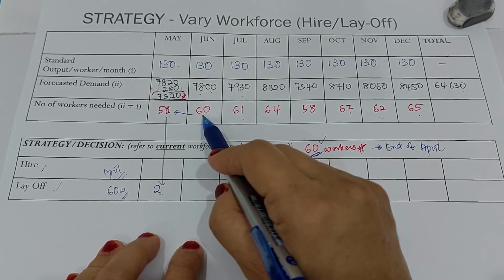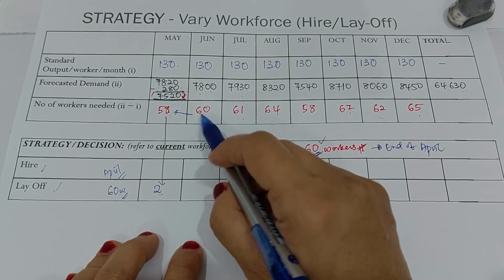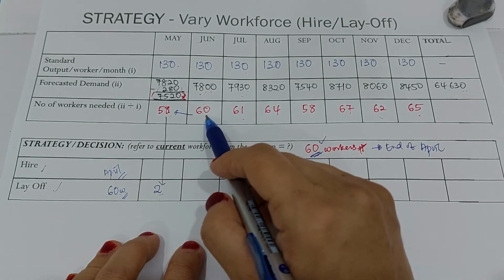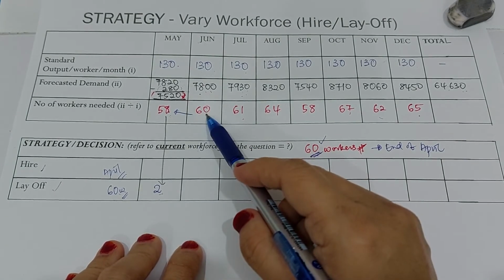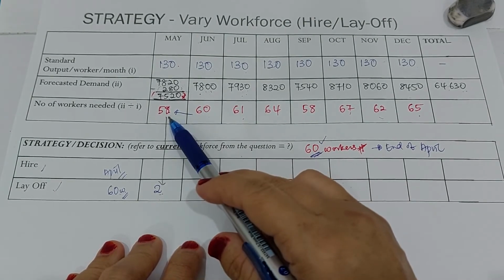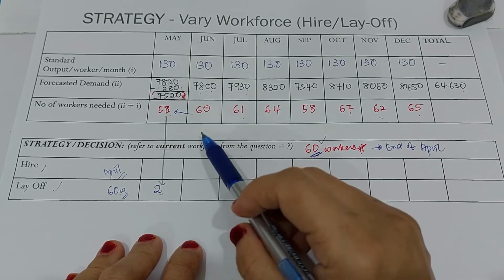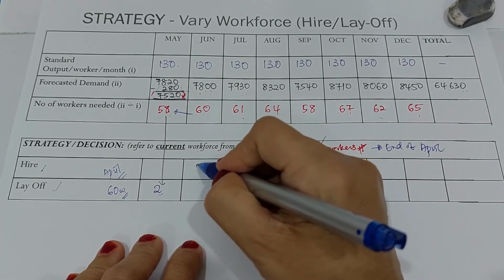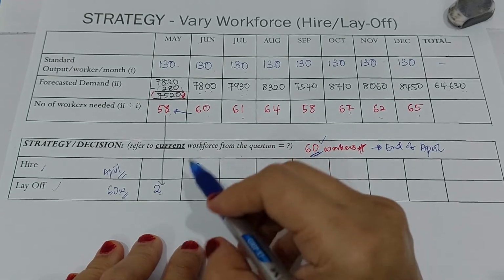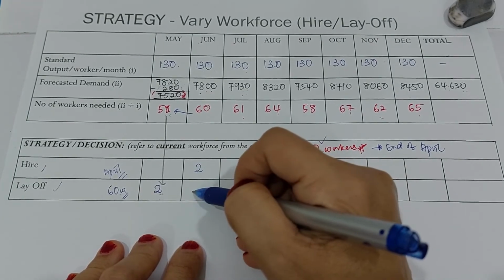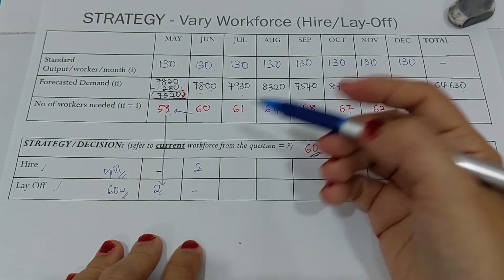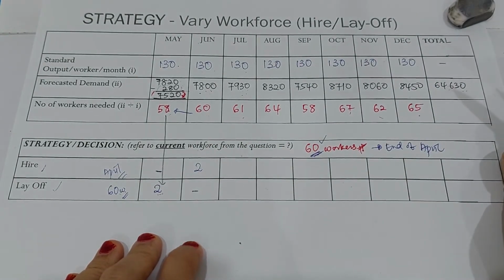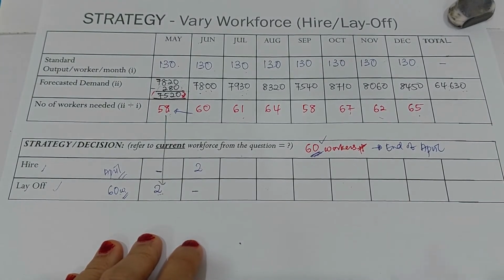In June we need 60. So from 58 to 60, should we hire or lay off? We need to add, and add means we need to hire. From 58 to get 60, we add 2 workers, so we hire 2 workers. Once we choose hire, there is no more layoff. Once we decide layoff, there is no more hire. It cannot be both at the same time. You need to decide only one strategy.